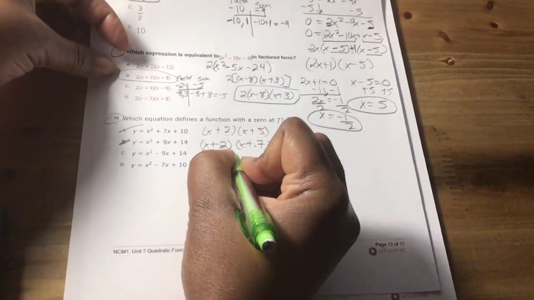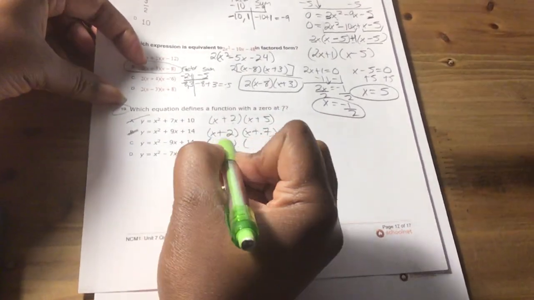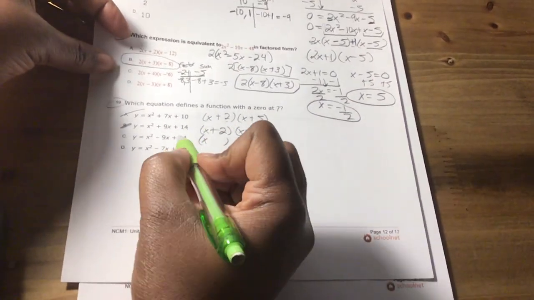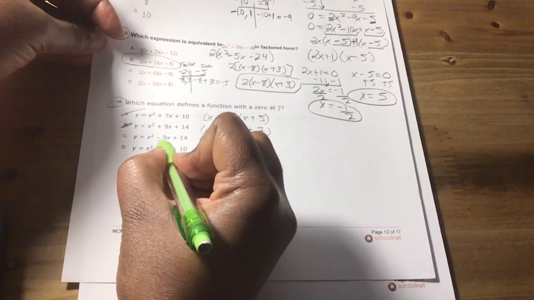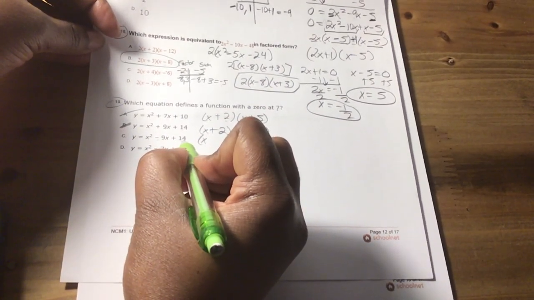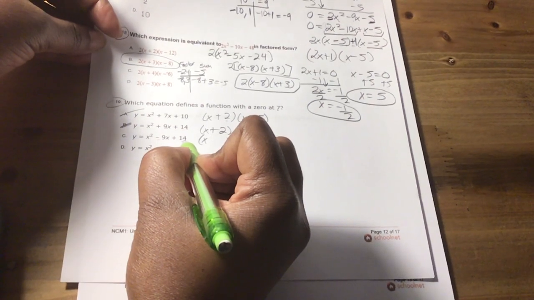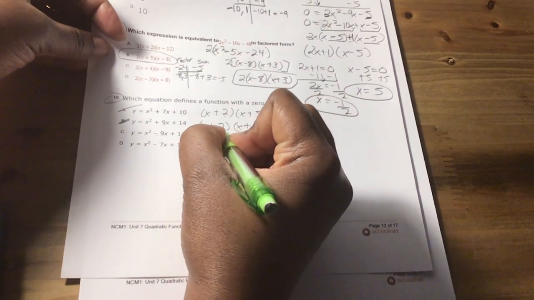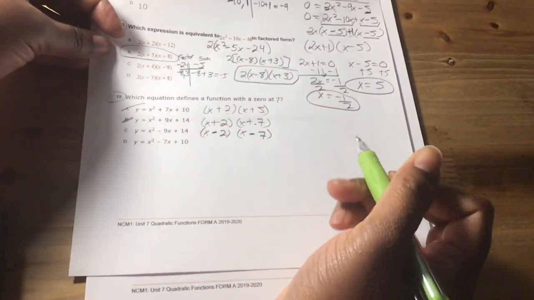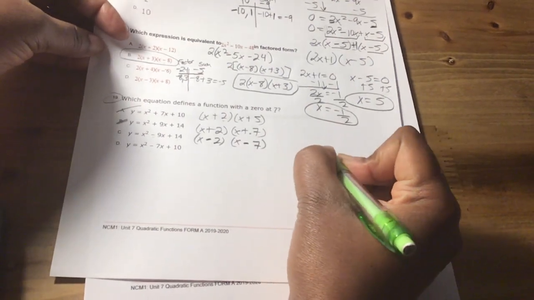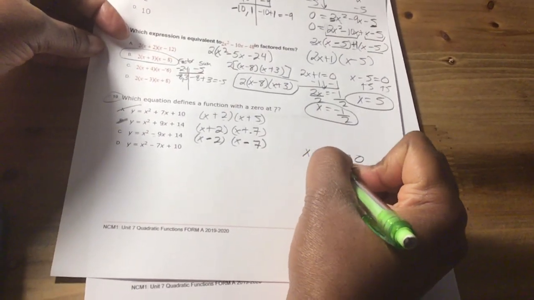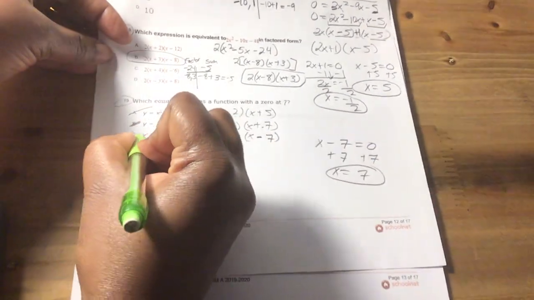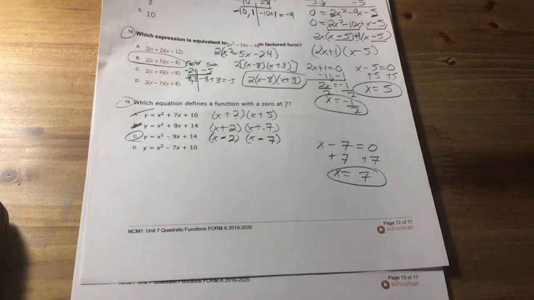Okay? All right. Here, x here, x here. Look at this. To get negative 9, I can use 2 and 7, but they both have to be negative. So negative 2 and negative 7. So if I want to solve for this, I add 7 on both sides. X is going to equal 7. So that is going to be my answer there. Okay?